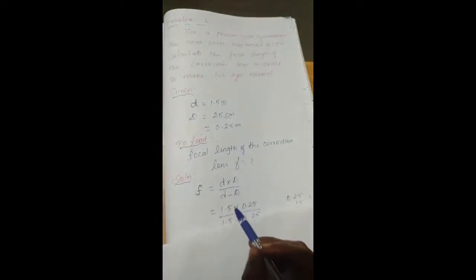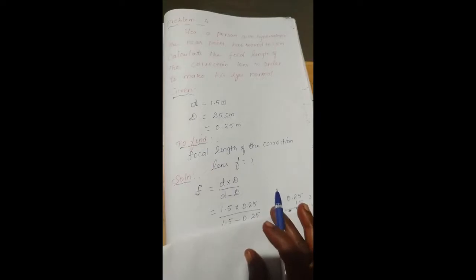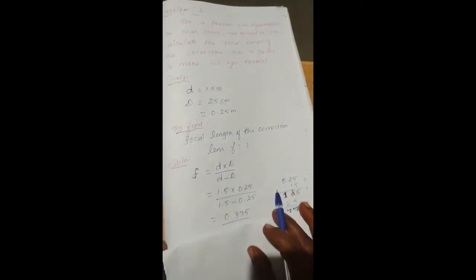So you can substitute here. 1.5 into 0.25, capital D value is in meter, 0.25 meter, multiplied and divided by 1.5 minus 0.25.